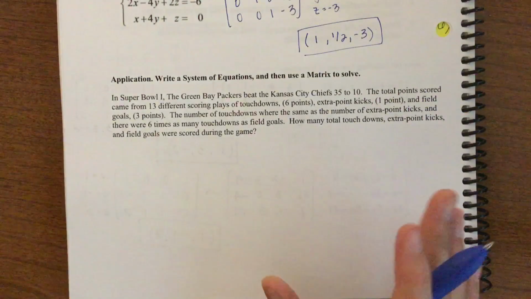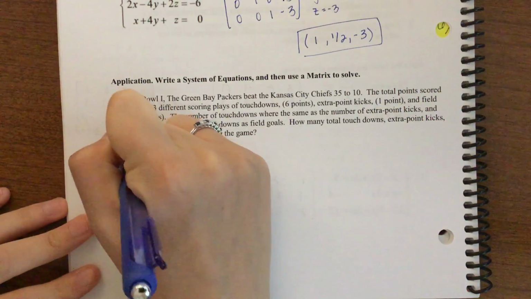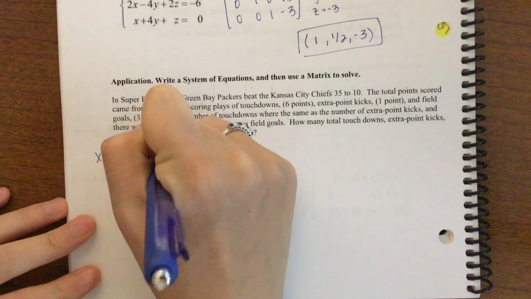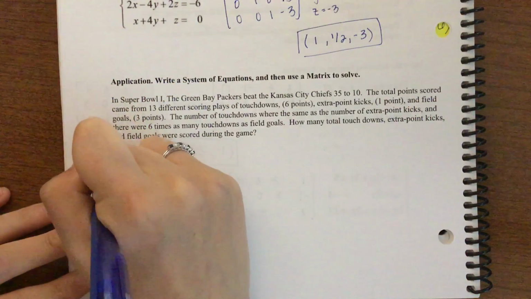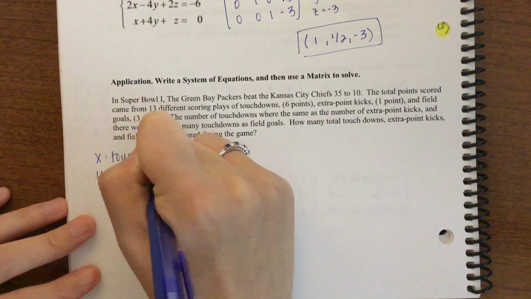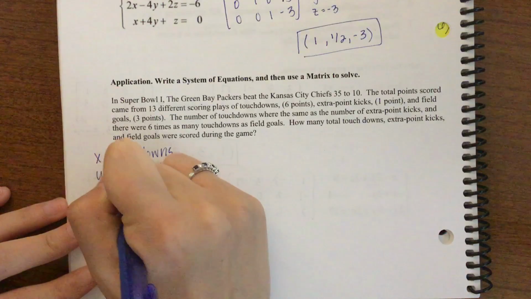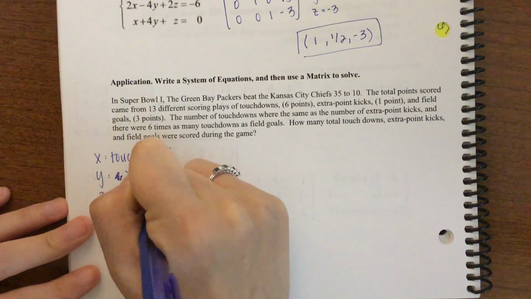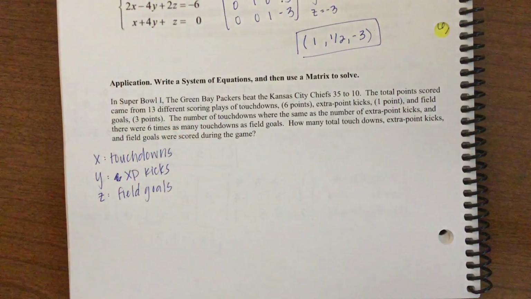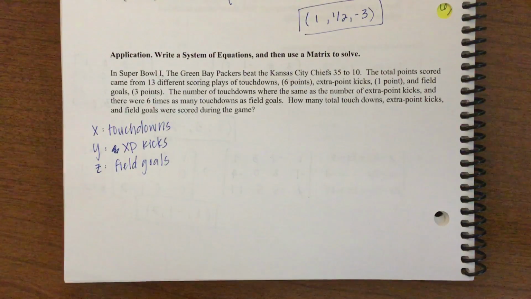So we obviously have 3 variables. How many touchdowns? So I'm going to say X is touchdowns, Y is extra point kicks, and Z is field goals. Okay, remember whenever we have a word problem, we have to take a step back and we have to relate things that are actually related to each other.